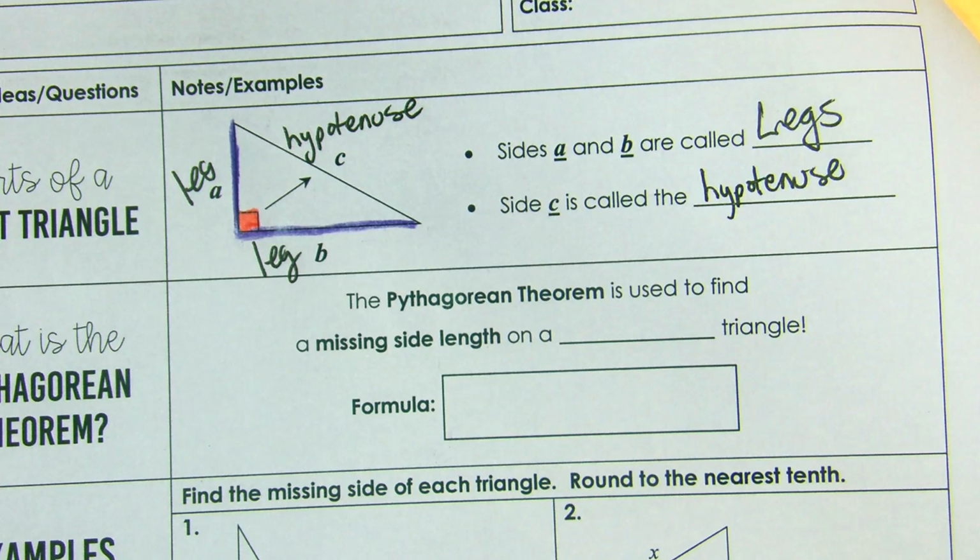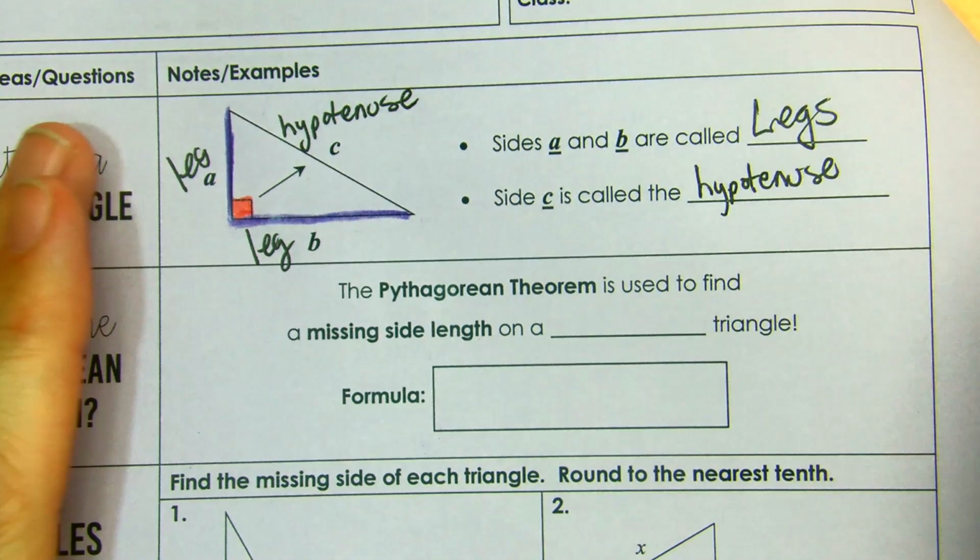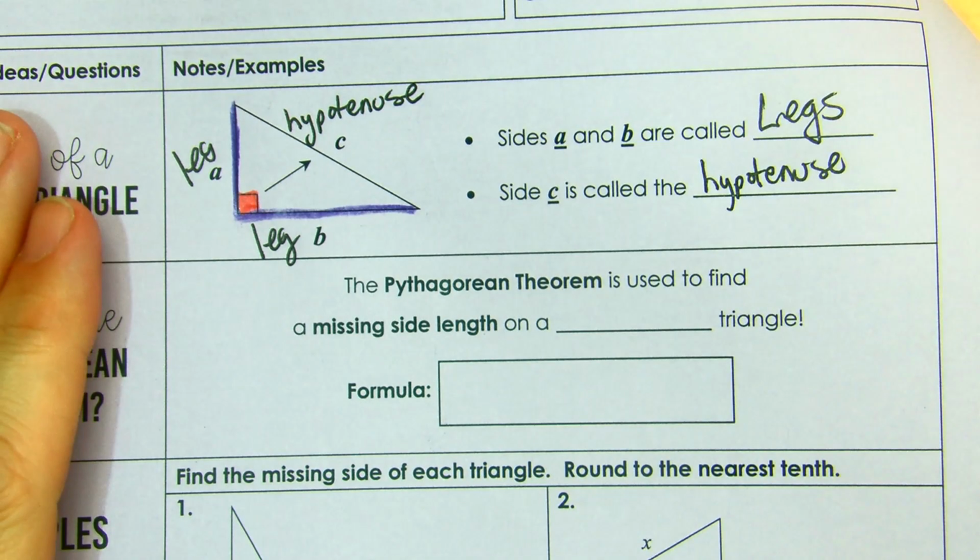But that's only the tip of the iceberg for trigonometry, because trigonometry goes to all triangles and not necessarily just right triangles. And we can apply it to different angles and things like that. So I love trigonometry. It's my favorite part of geometry.